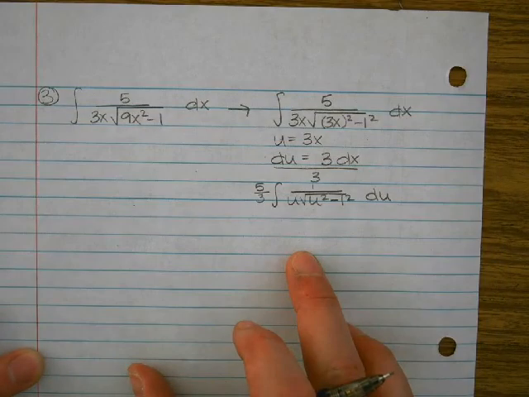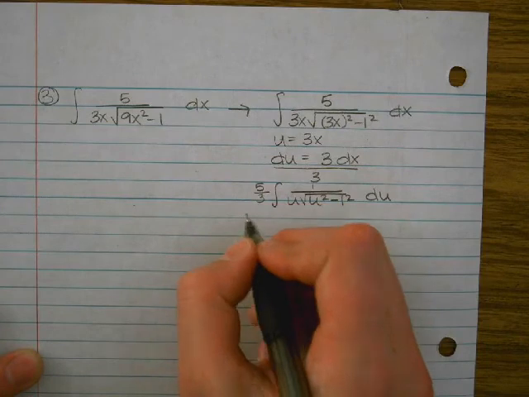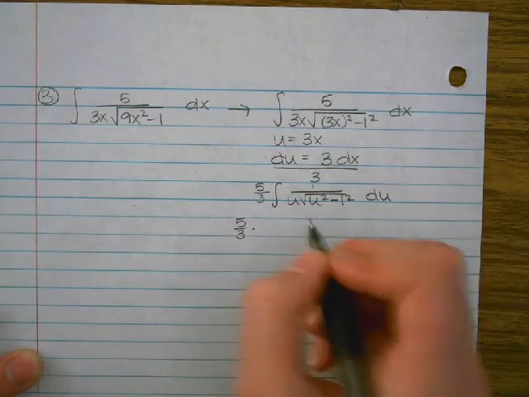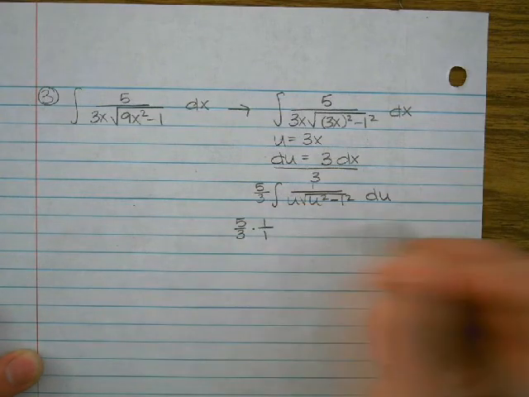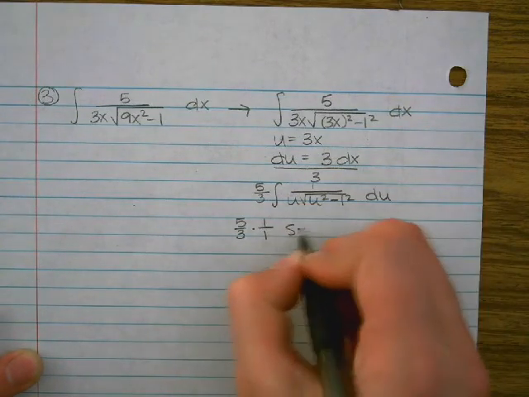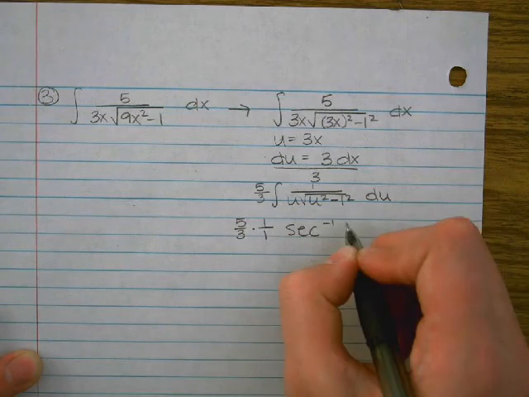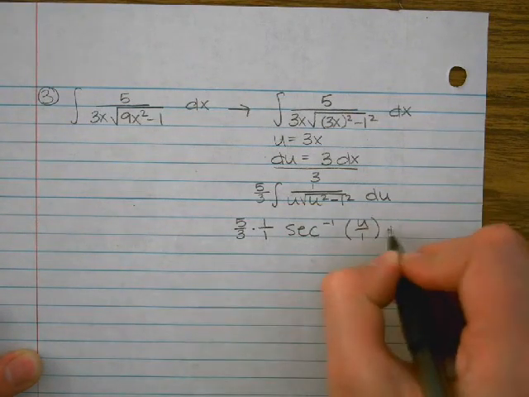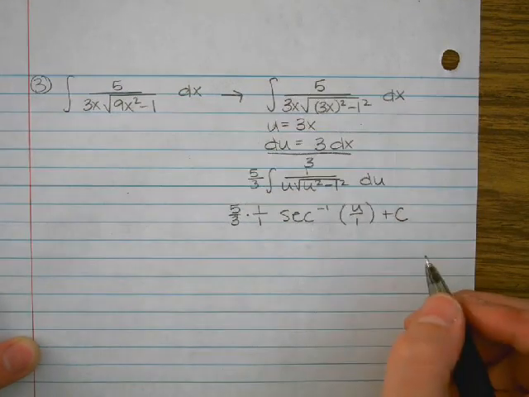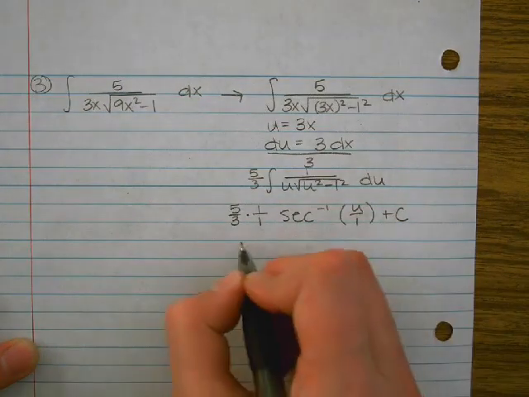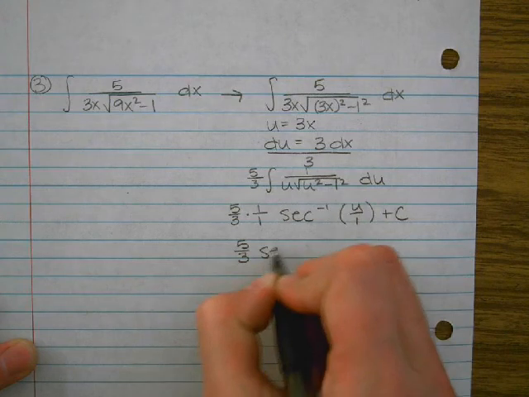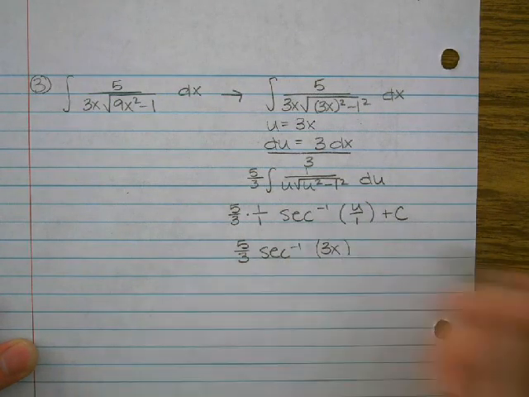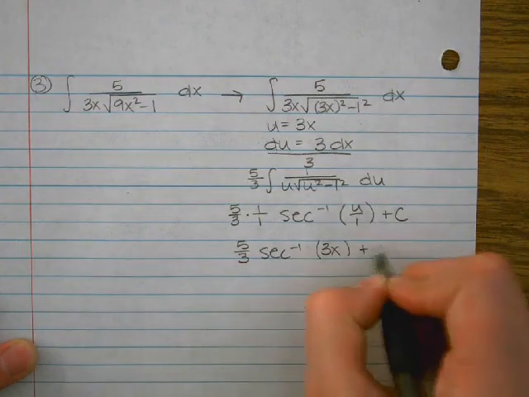And then if we compare that to the little rule we have, we're going to have 5/3 times 1 over a, which in this case would be 1 over 1, secant inverse of u over a, and we're going to say plus c since we're not evaluating this for specific numbers. And so that gives me 5/3 secant inverse of 3x over 1, which is just 3x, plus c.